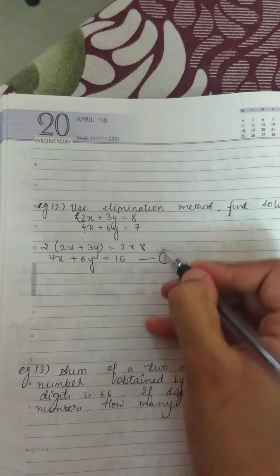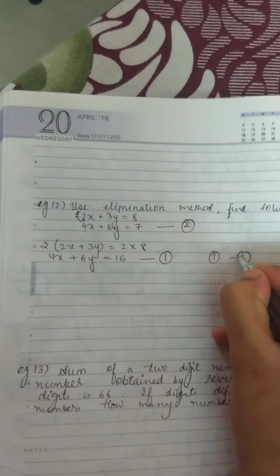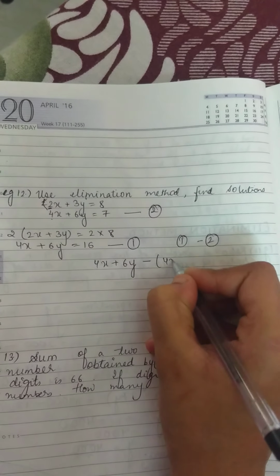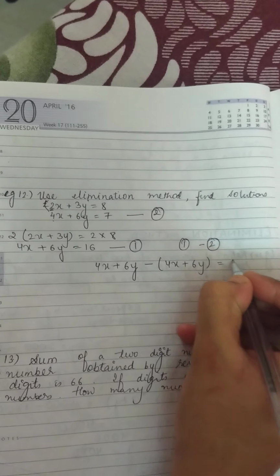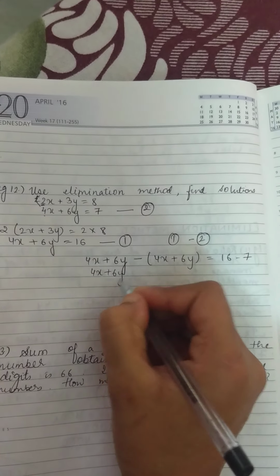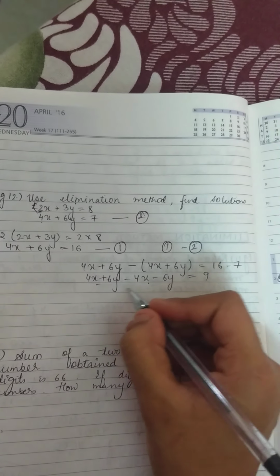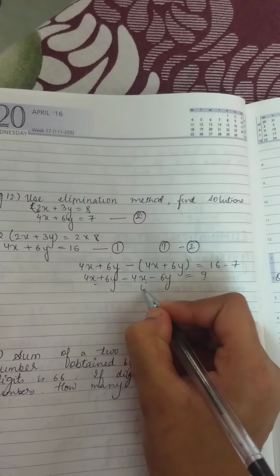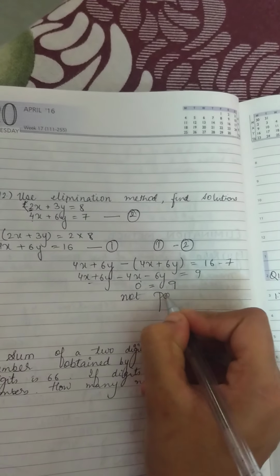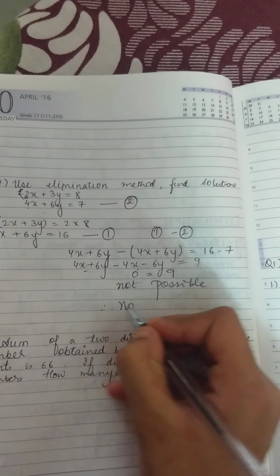So this is equation 1, this is equation 2. We'll subtract both equations. So what we'll get is 4x minus 6y minus 4x plus 6y is equal to 16 minus 7. So if we open the brackets, what we'll see is 4x minus 4x is 0, 6y minus 6y is 0. 0 is equal to 9, but this is not possible. Therefore, these equations have no solution.